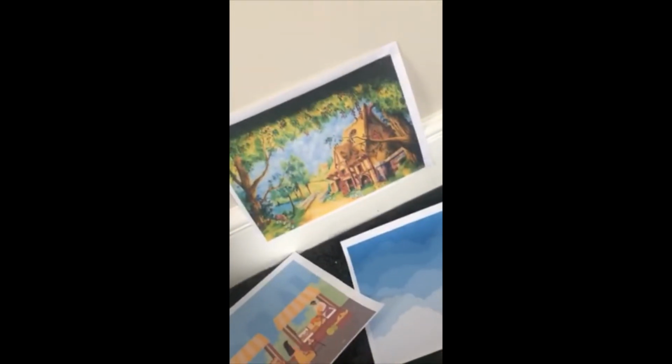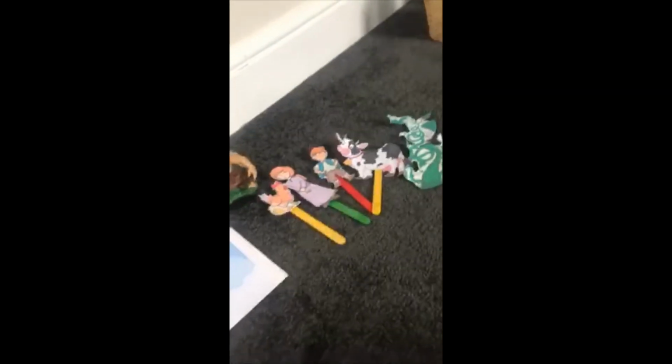So you can either act this out on the floor, maybe you can stick it up on your walls with blue tack and act it out, or you can use some teddies or whatever you have at home to make sure you have all your characters, and then maybe have a background so you know where the story is being set.